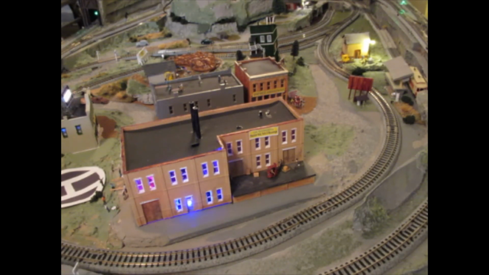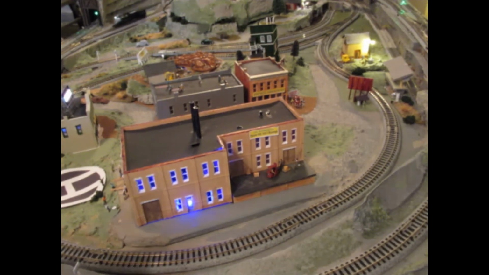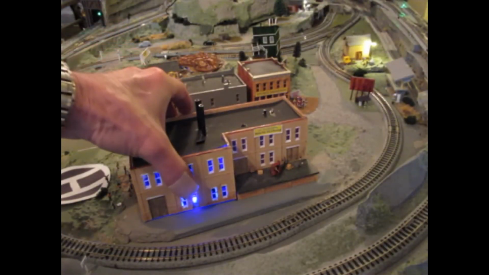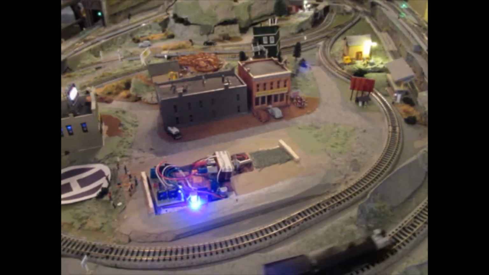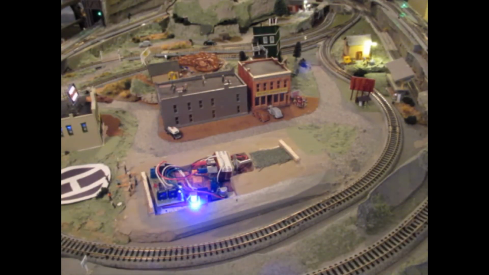It should be about time for the trolley to leave. There it goes. It's all controlled here in the factory. Just lift the factory building off. And there's the adjustments on the timing and the speed of the trolley. It's held in place by a magnet.